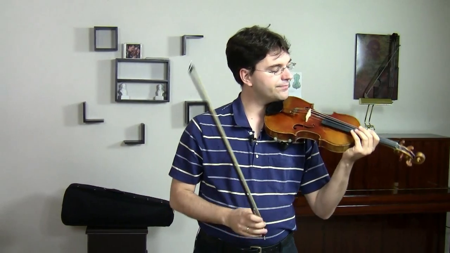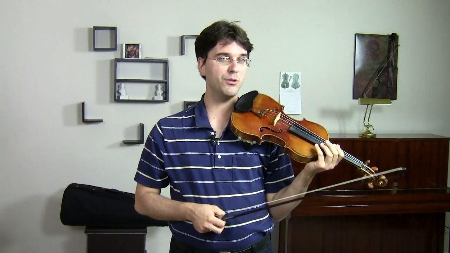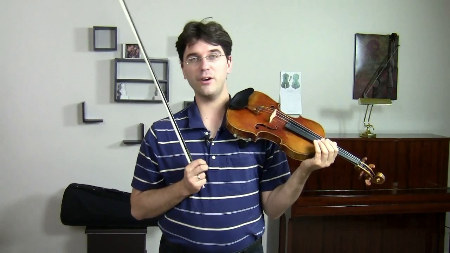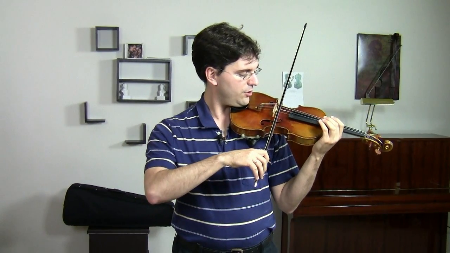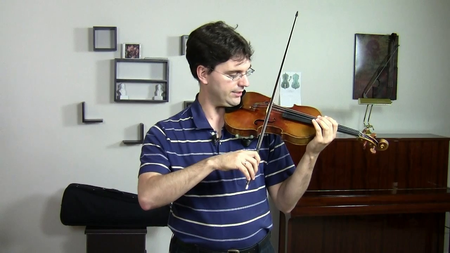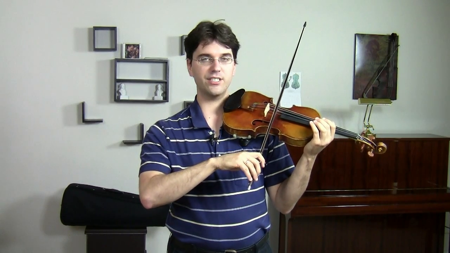The last factor has to do with point of contact, and I find this is what I talk to students about the most. This is one of the hardest things to really master about the violin, and that is, where is the ideal point of contact? Is it close to the bridge? Is it on the fingerboard? Or is it somewhere in between?